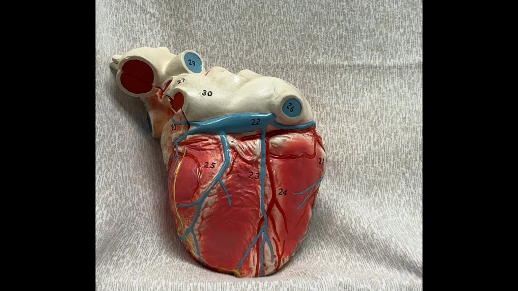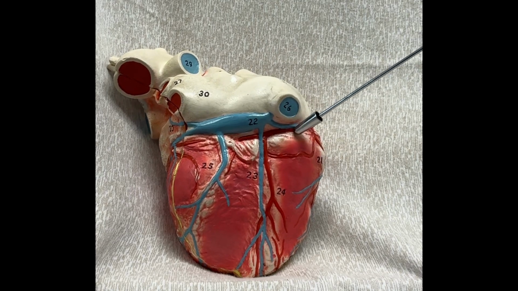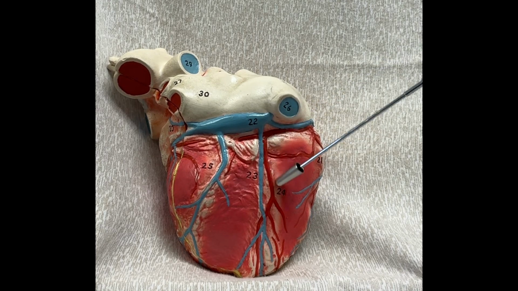The right coronary artery also comes around to the posterior side of the heart. Now we're looking at the posterior side. And then it feeds the posterior interventricular artery. We have an interventricular sulcus on the posterior side as well. And this would be then that posterior interventricular artery.